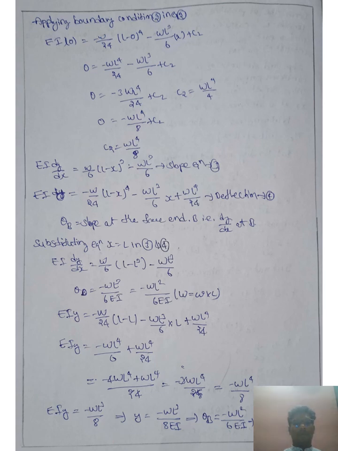Next we find the slope theta B at the free end B, where d y by d x is taken at B. Substituting x equals L in equations 3 and 4, E I d y by d x equals W by 6 (L minus L) cube minus W L cube by 6.